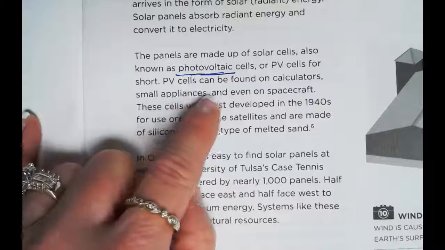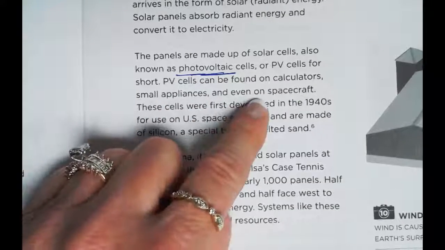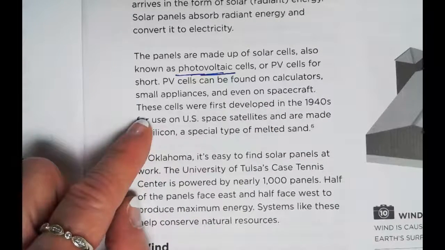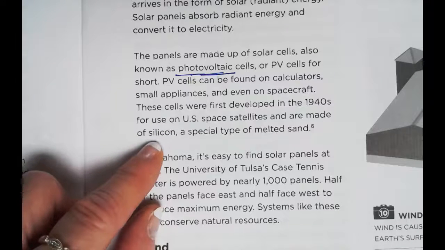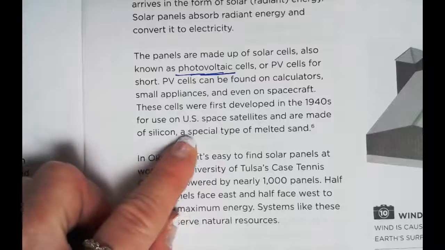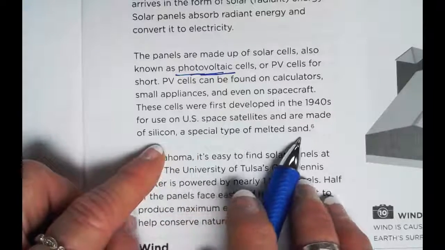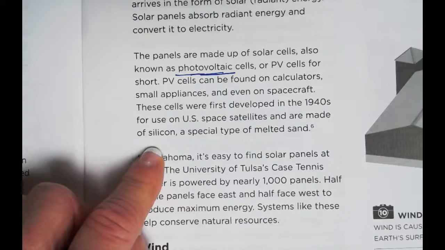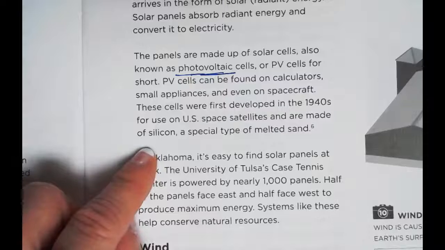PV cells can be found on calculators, small appliances, and even spacecraft. These cells were first developed in the 1930s for use on U.S. space satellites and were made of silicon and a special type of... Okay. Silicon, special type of melted sand. Isn't that cool? Have you heard of Silicon Valley? Okay. Silicon Valley in California? Okay. Because that's where that sand is found. That's where it originated.